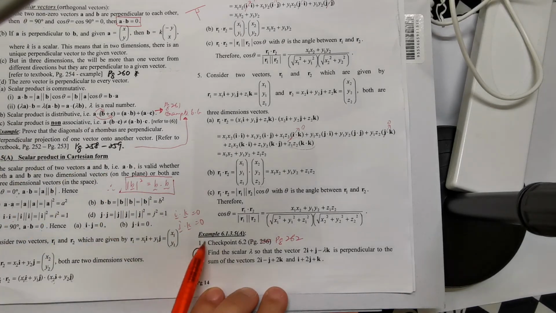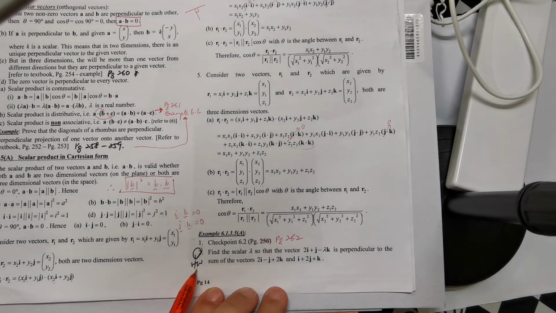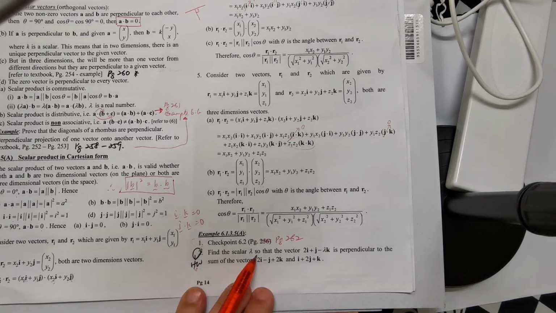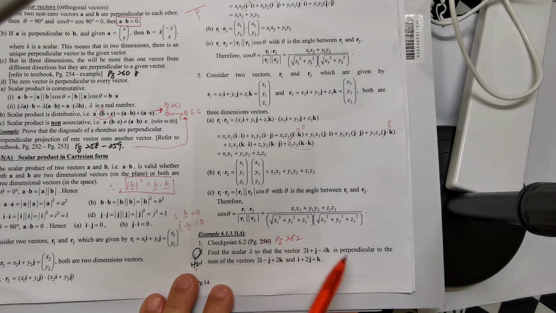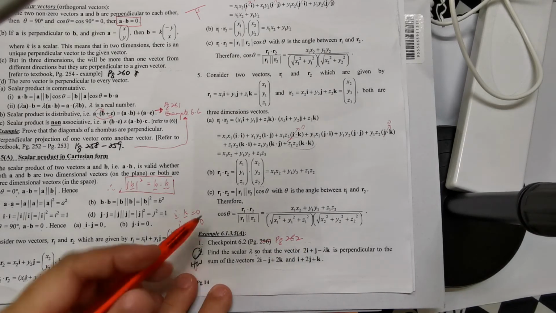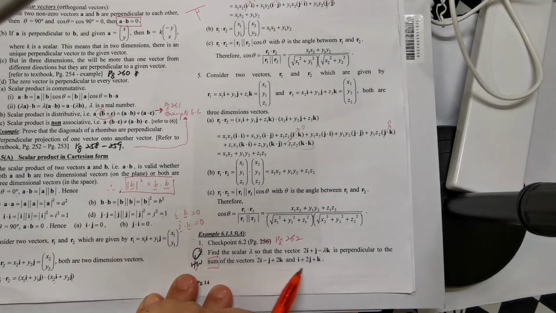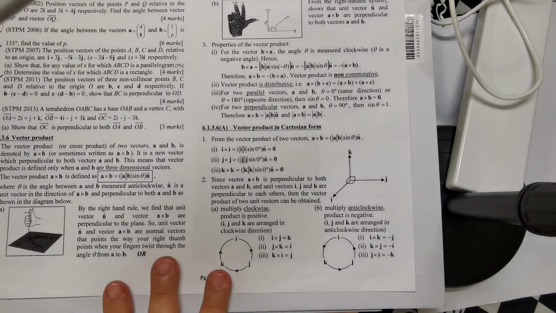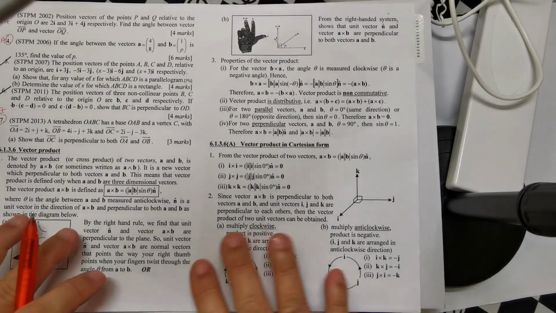Okay, so just now I have discussed question 1, checkpoint 6.2. Okay, this question 2 you do as homework. Find the scalar lambda so that this vector is perpendicular to the sum of this vector. So sum means you add these two first to get the new vector. Then find the scalar product. For perpendicular, it equals 0. So from there you find the lambda.